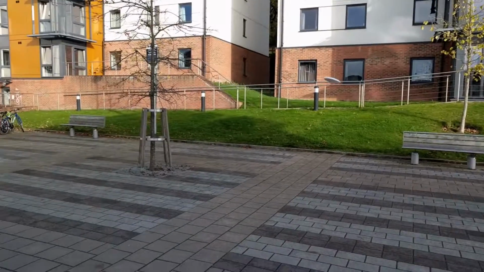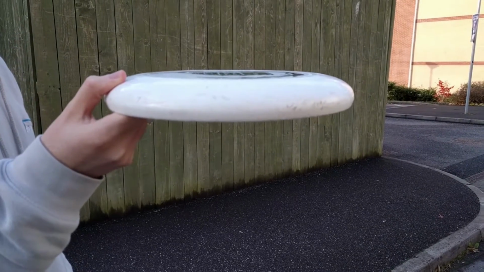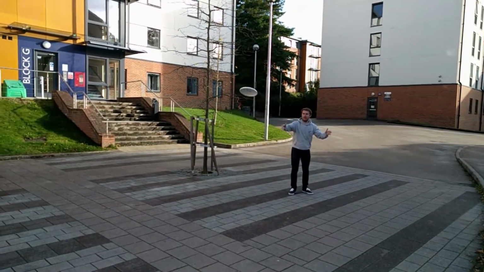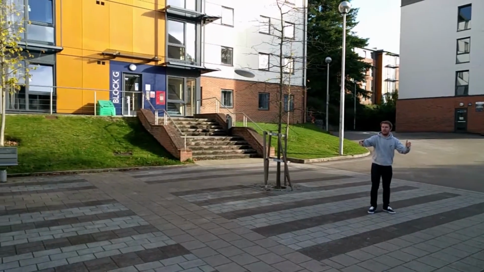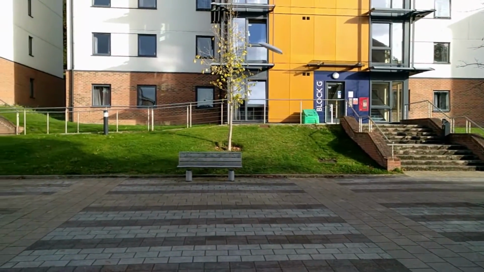The first method is called Bernoulli's principle. As we can see, the top of the frisbee is curved, and it is longer than the bottom side. As a result, when it's thrown, the air over the top covers more distance than the air moving under the bottom. Because it's travelling a greater distance over the same period of time, the air must be travelling faster.